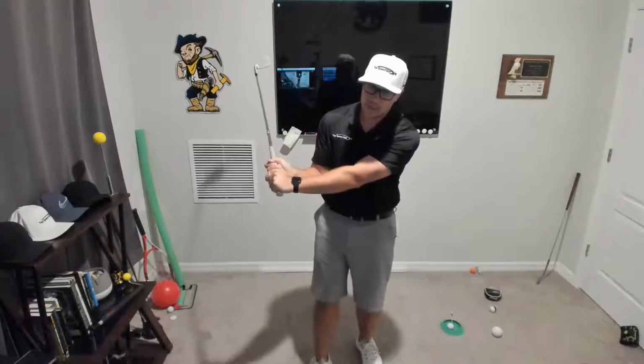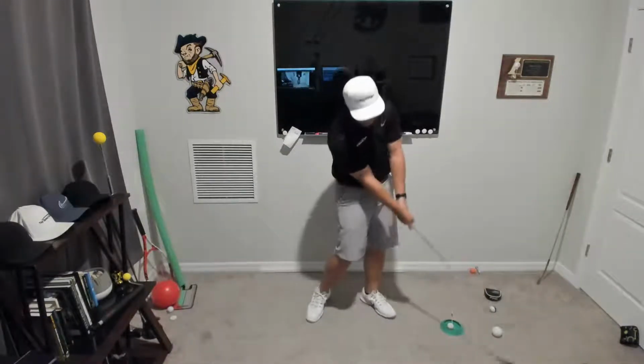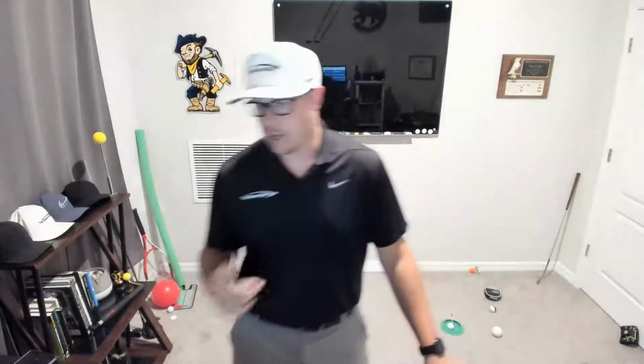So hip rotation is what you're going to need eventually, but I wouldn't worry about that too much right now. I'd be just worrying about getting this angle of lag and getting that club on the golf ball from there, and then you can just keep on building the swing. Rome wasn't built in a day, right? We know that, so it's going to take some time, some repetition to get to where you're much better with it.